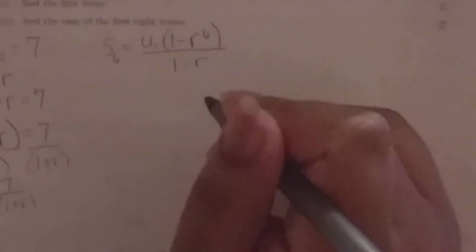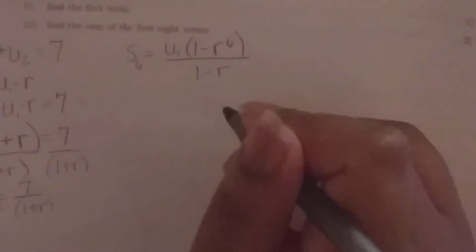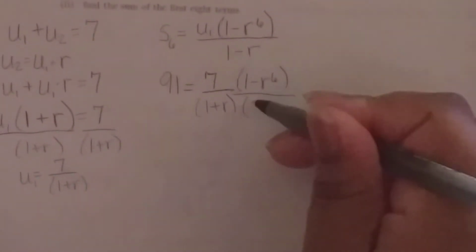And they're saying that is equal to 91. So I'm going to say 91 equals u sub 1, which is 7 over 1 plus r, times 1 minus r to the power of 6 over 1 minus r.